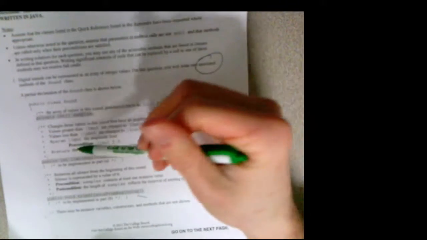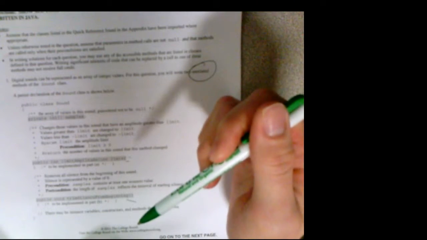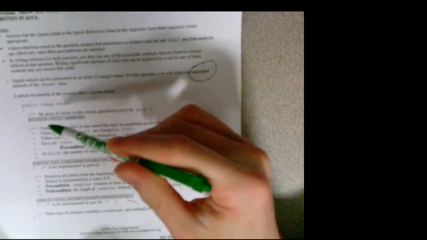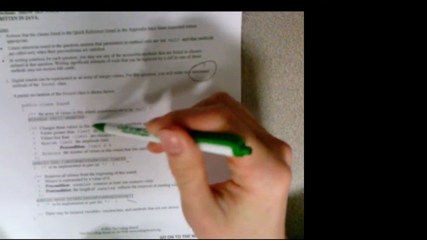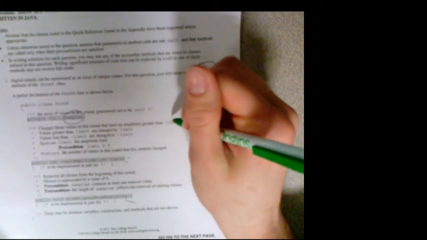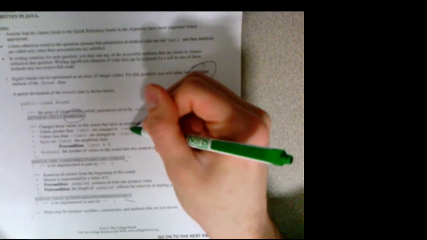Now, what are they going to do? Well, this first one, according to our description up here, because that's probably where I should start, is reading this description. It says that the limit amplitude method, which has a parameter of limit, changes the values in this sound, the samples part up here. It changes all the integers inside there that are exceeding the limit. So if it exceeds the limit, either by being bigger than the positive or less than the negative, we need to change them. And at the end of it, it's going to return the number of them that have been changed. So let's go ahead and dive in.